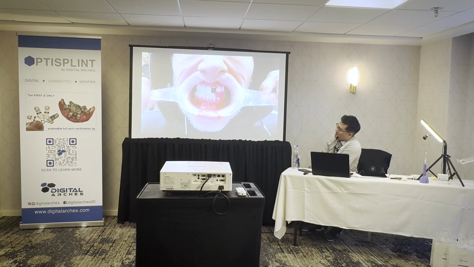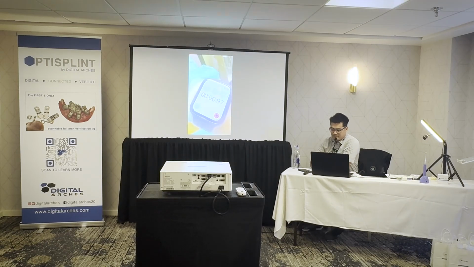And so what he did was, he's a Dawson guy, so he manually put him into central relation, and he captured a bite registration. And so we took a CT scan with that, because my CT scan is what I use to merge everything together. So the bite has to be right on. So he did that.